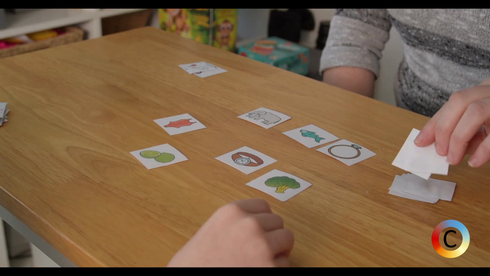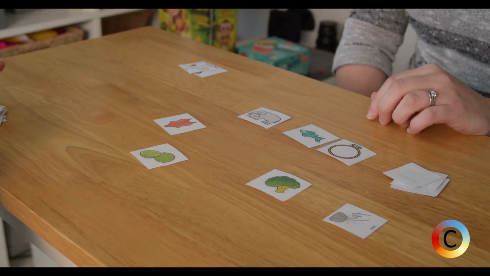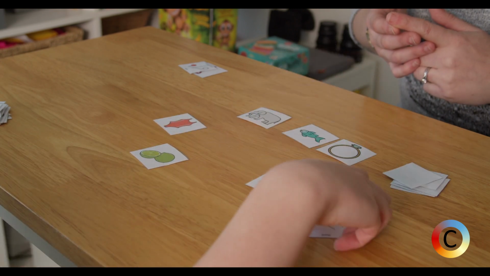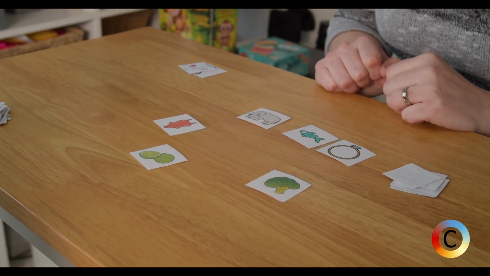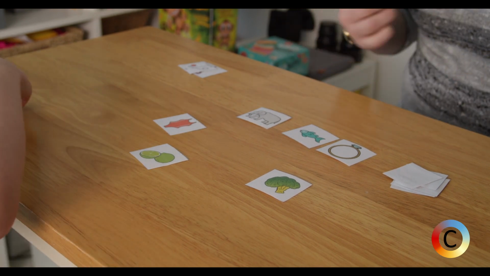Okay. So something that is hard. A watch. And there's another thing that is hard. What's that? Rocks. Rocks are really hard, aren't they?